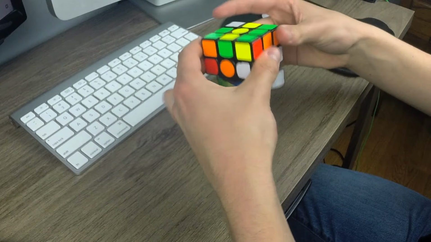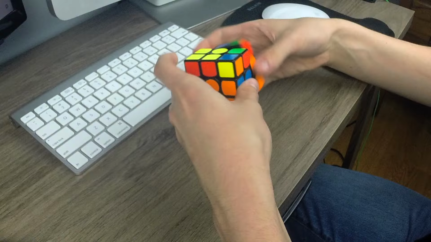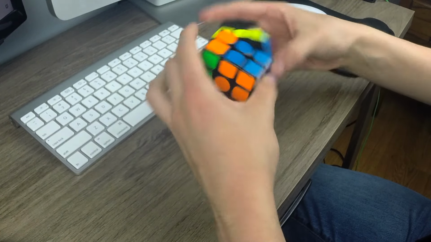Hey guys, it's Brody, and I'm going to show you how to cube rotate less, which will make your solves easier, more fluid, and much faster.